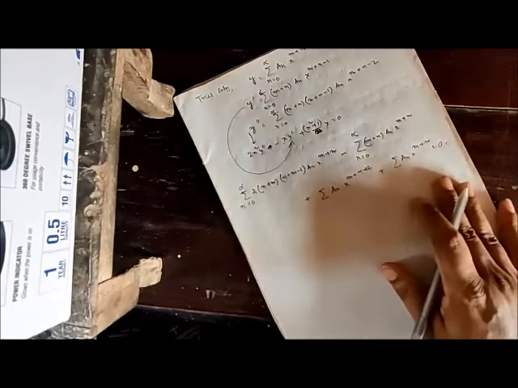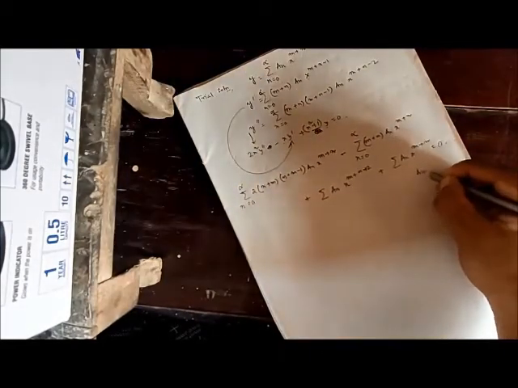Now, of course, you will choose the condition that a0 is not equal to 0 here.